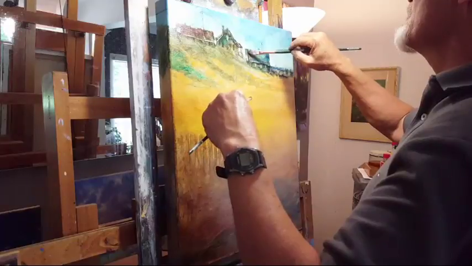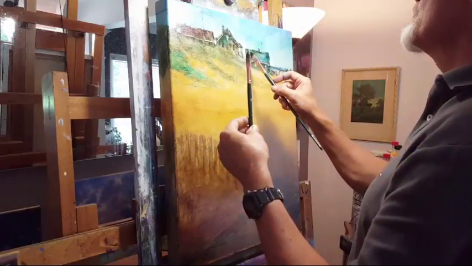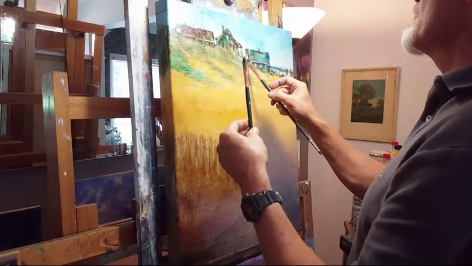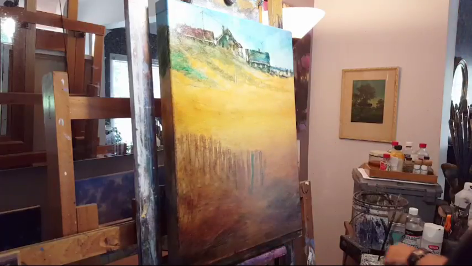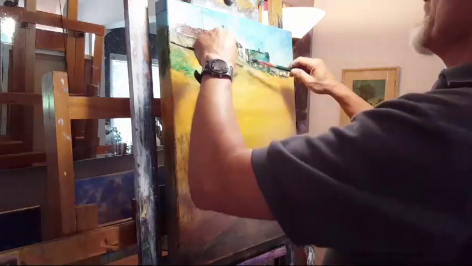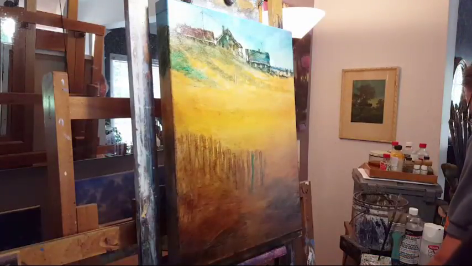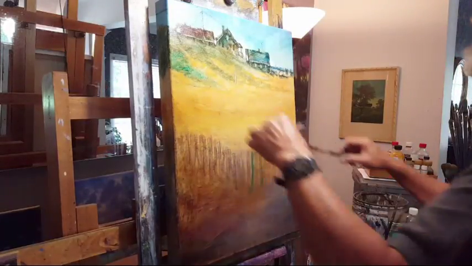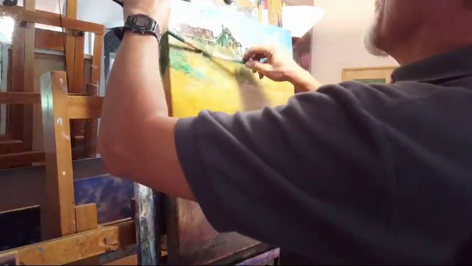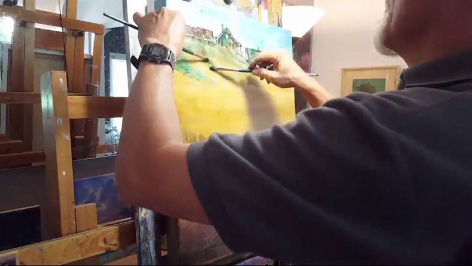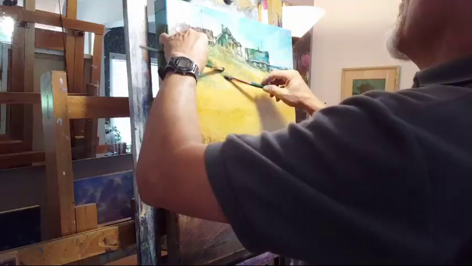Kind of fun, kind of good old grit. They have a nice grittiness about them, and it's certainly part of what I'm trying to capture in this painting.